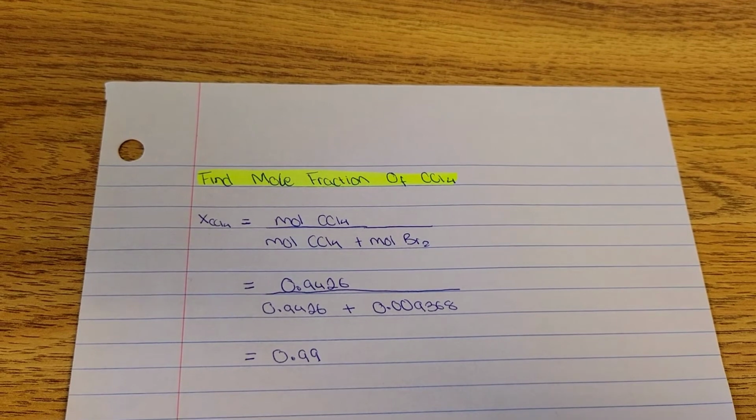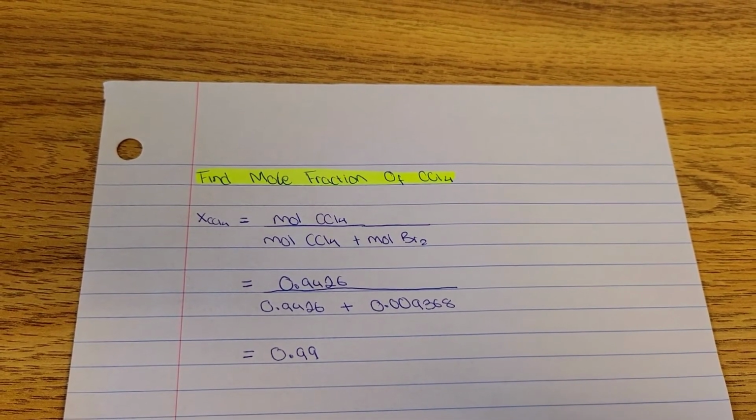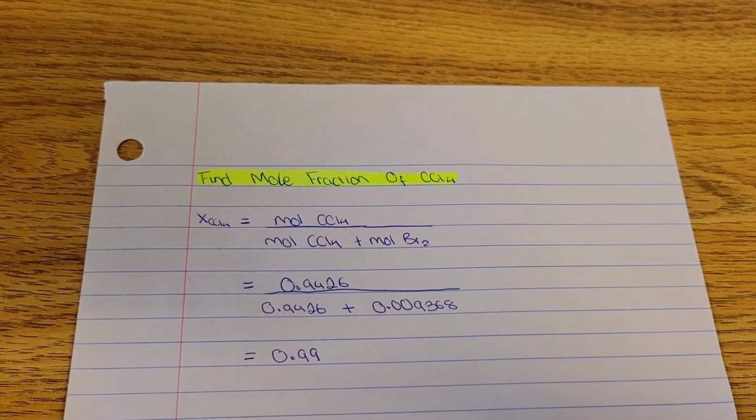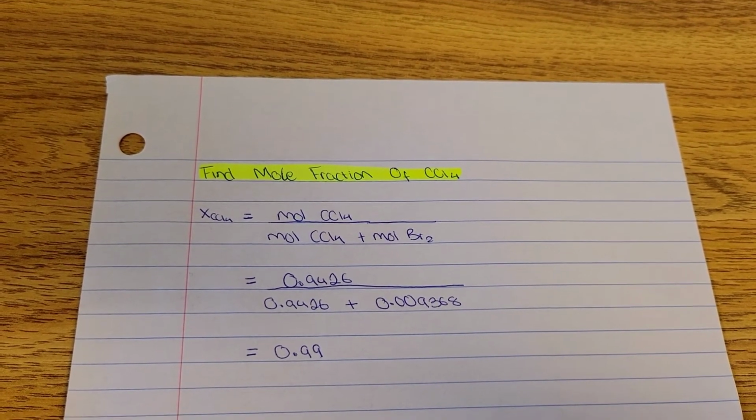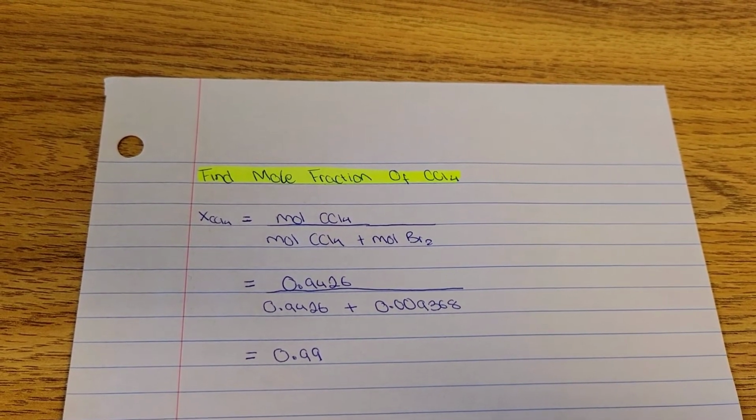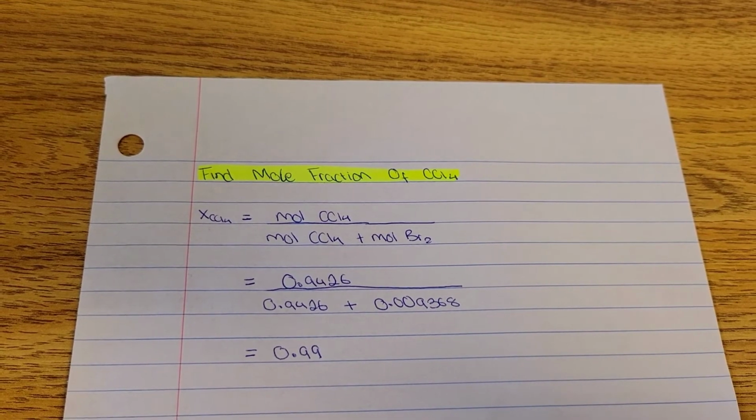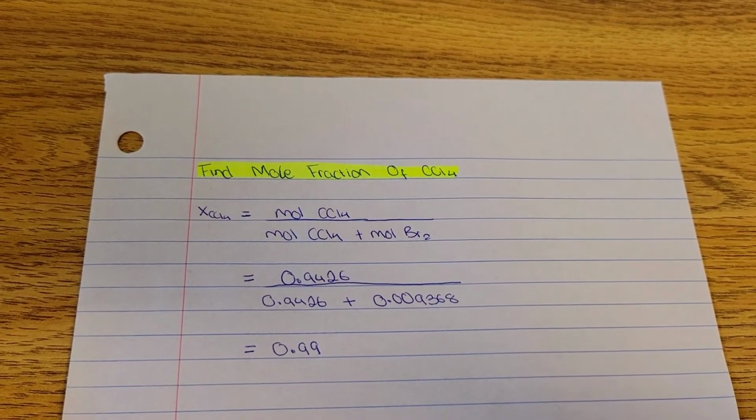To find the mole fraction of CCl4, we would use the same method, so our moles of CCl4 over the moles of CCl4 plus the moles of bromine. From there, we find that our mole fraction of CCl4 is 0.99.